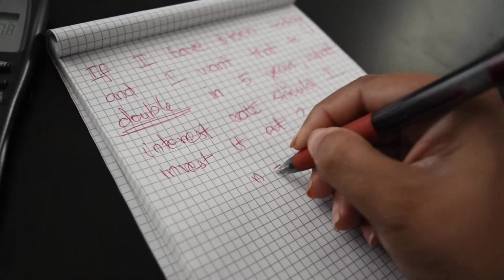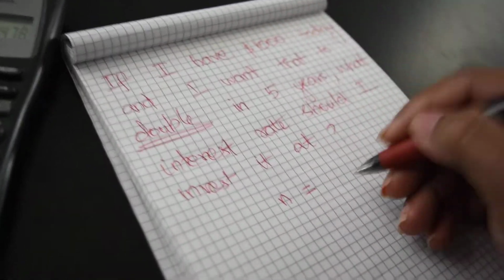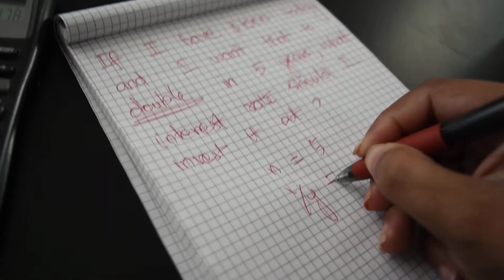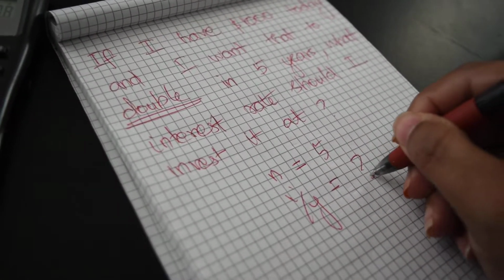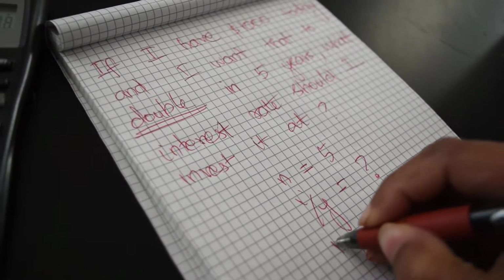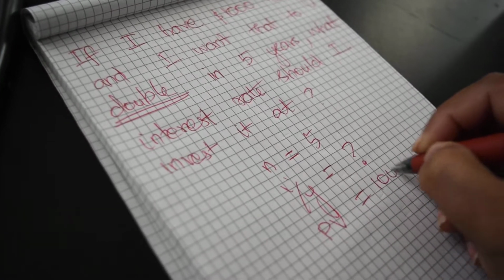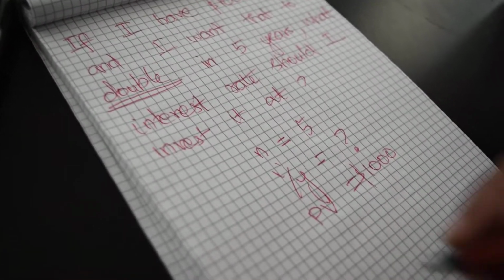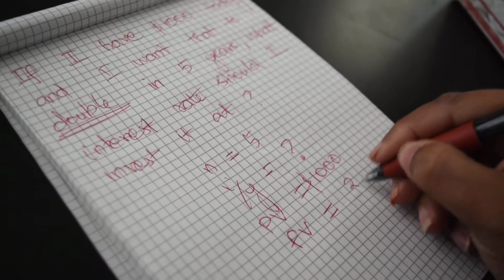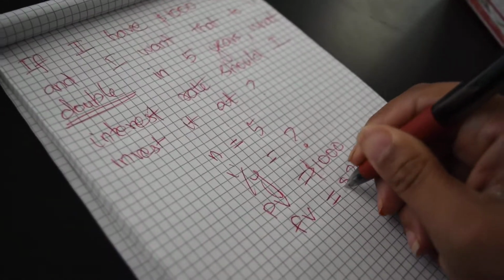So N equals 5. I over Y, or the interest rate, is what I need to calculate. So that's the question mark. Present value is $1,000. Future value should be the double of it. So $2,000.